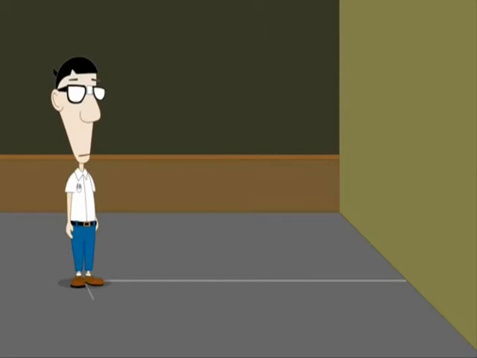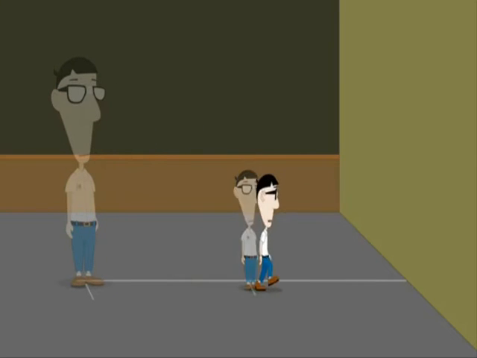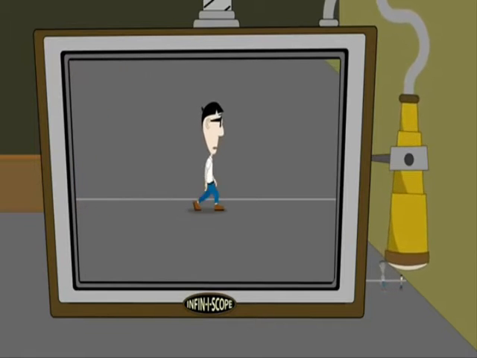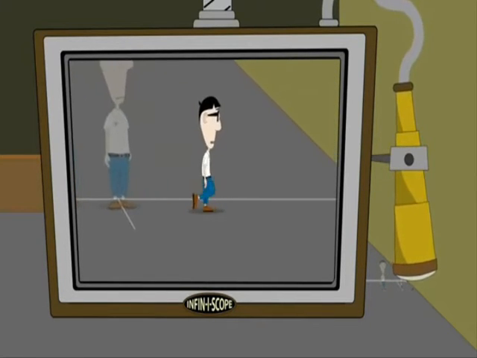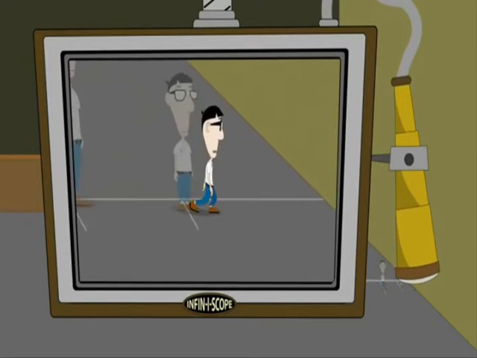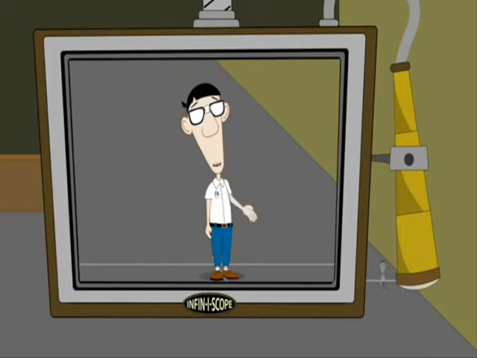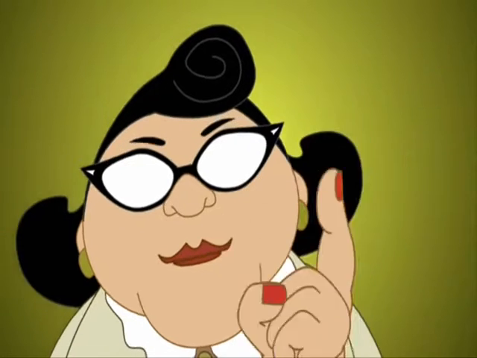Let's say, for example, that you walk halfway to the wall. Then you walk half of the remaining distance. Then half of that distance, and half of that distance, and so on. No matter how many times you keep doing that, you will still never quite reach the wall. So it is possible to add up an infinite number of things and get a finite number. Now you're cooking with gas.